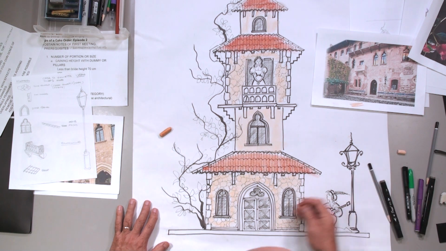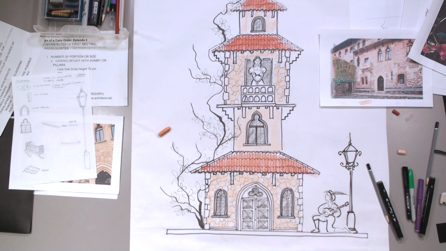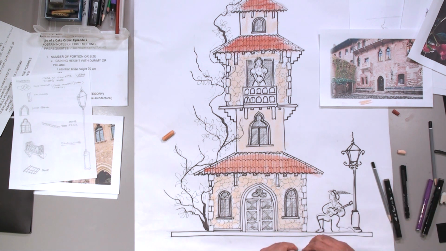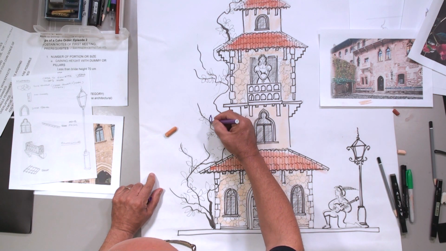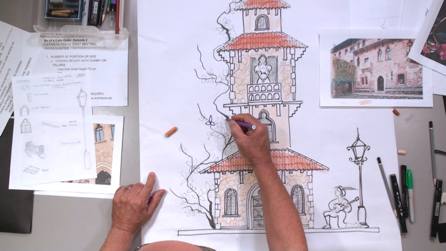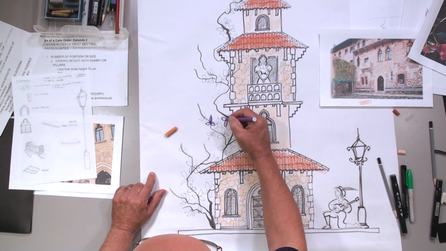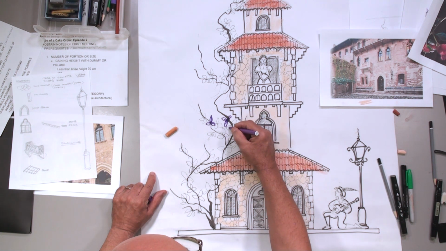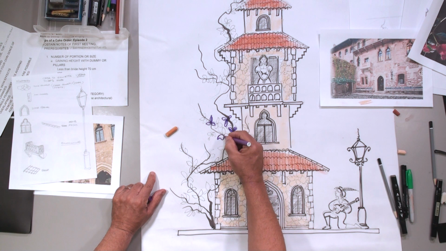Alright, that's good. So then what we do, we're going to go for the flowers. I'd like to first of all put some purple flowers over here just to see the contrast. All right. Let me do a couple more and come back to you and show you the result, okay?